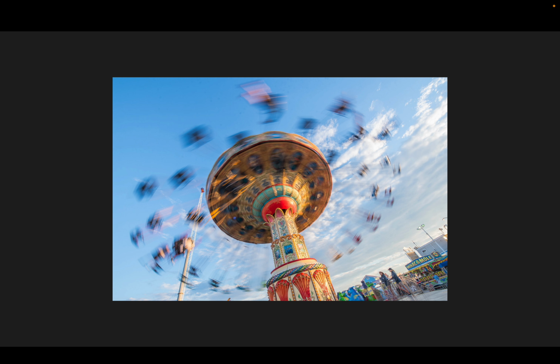Same thing with motion blur. Maybe this would be similar to something we would actually see if we looked at it, right? Because we can't really process things moving really fast very well either. But you can see how this ride and these people on it all become very, very blurry, but the actual ride itself is in focus because it's not the part that's moving.